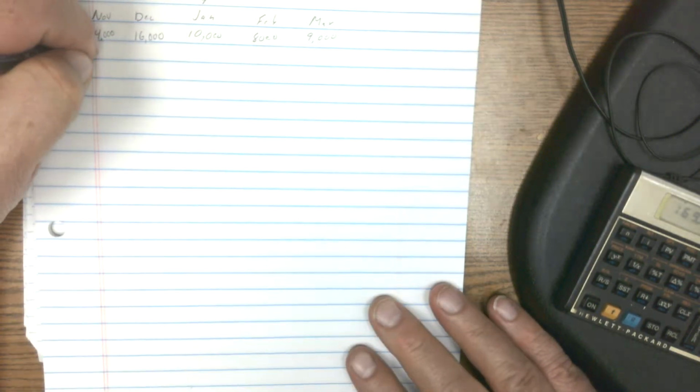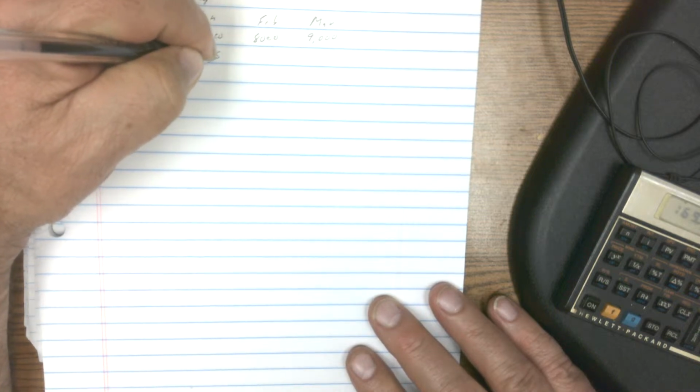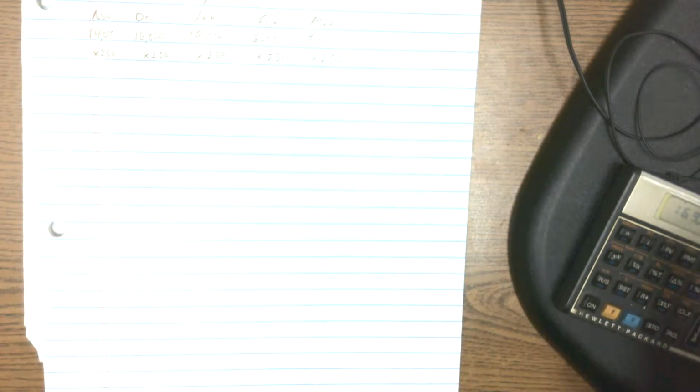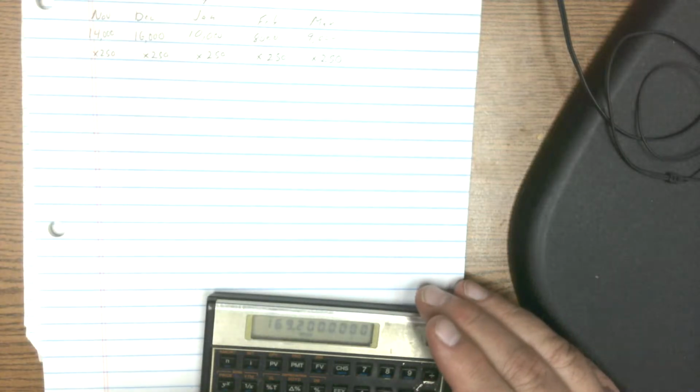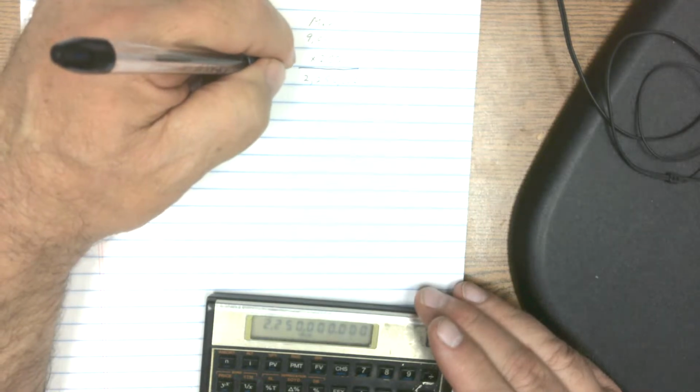Now, as it turns out, each one of our units sells for $250. So one of the first things we have to do is convert these to dollars. So we get 2,250,000 there. Here we're going to get 2 million.